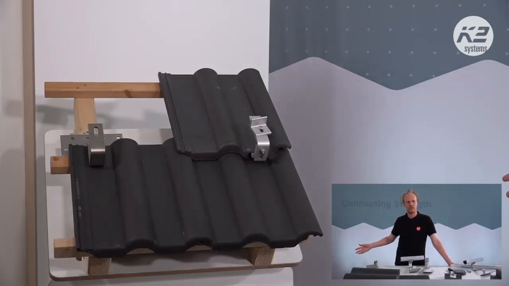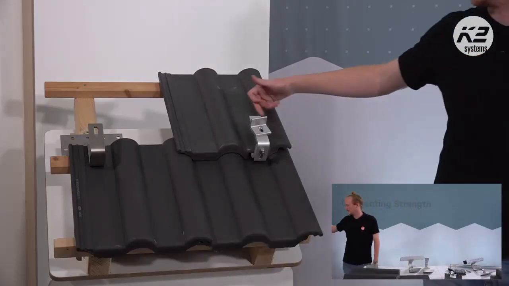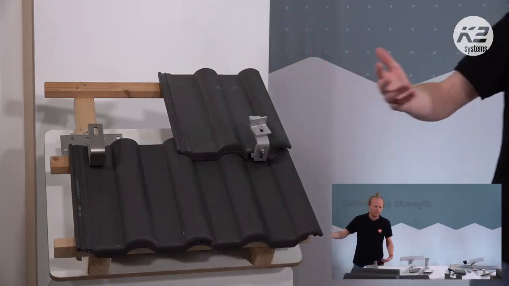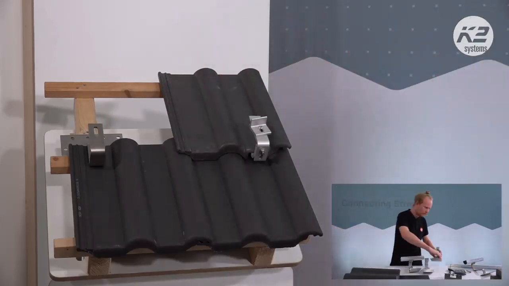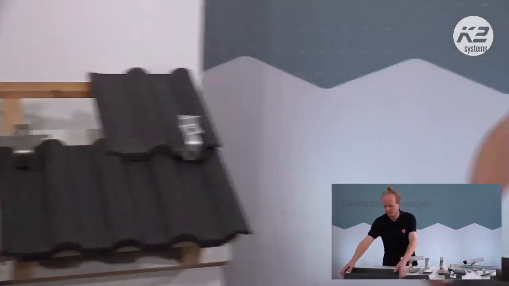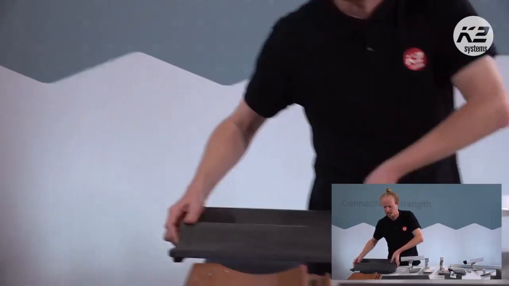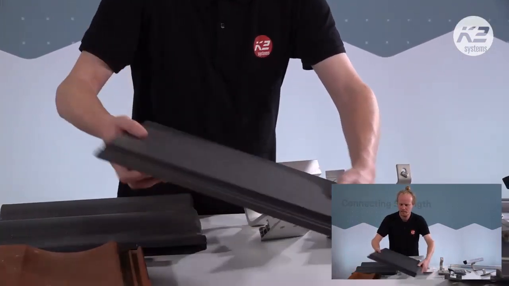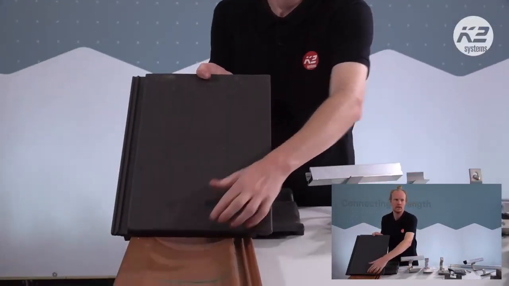The picture I showed before was quite similar, but it was a full wave with no flat section on it. But you also have, which is quite popular around some countries, a concrete tile, and it's a little bit different.